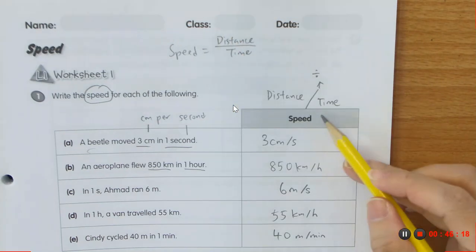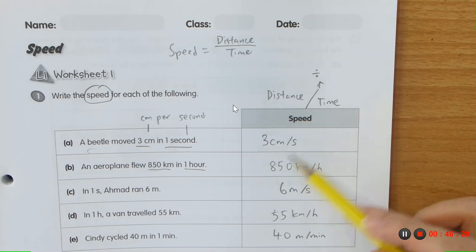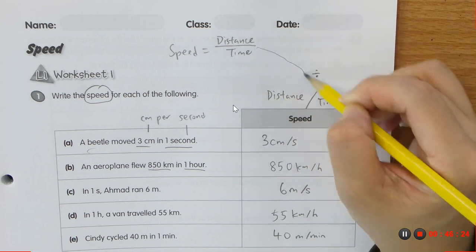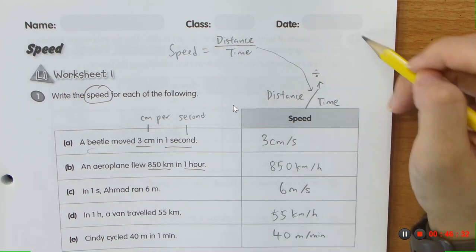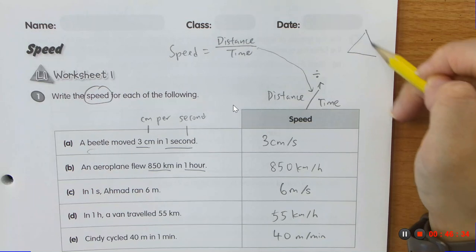Distance divided by time. Distance slash time. It's like a fraction bar. So this is the same as per. Distance per unit time. Is that okay? I write my favorite triangle here.